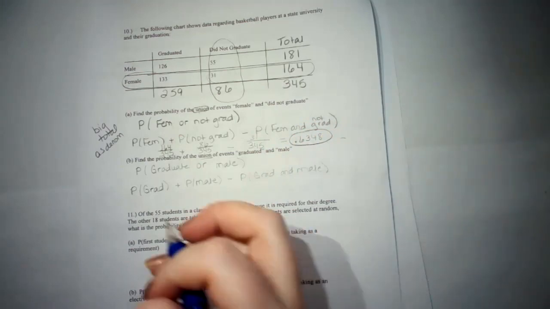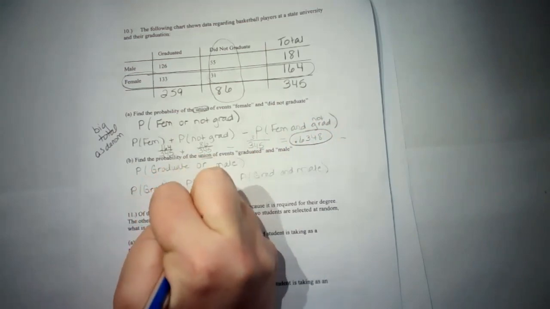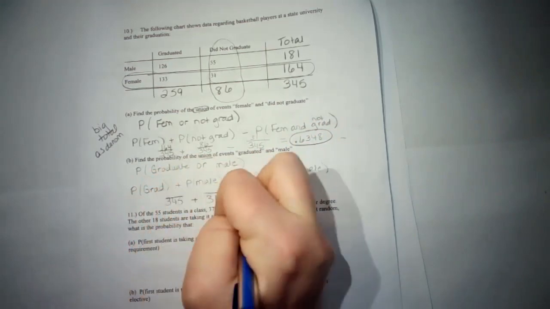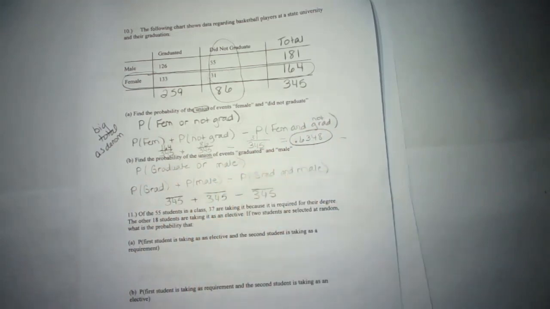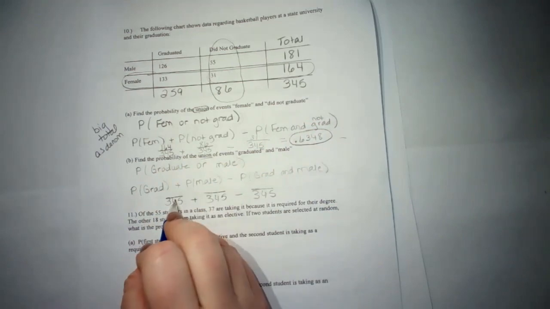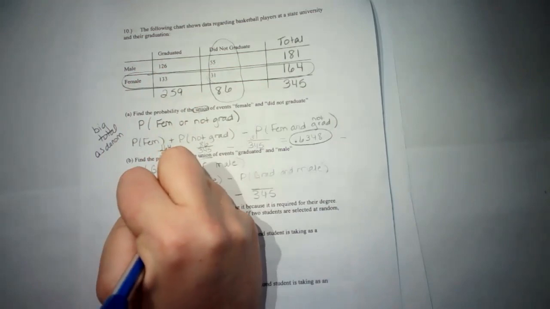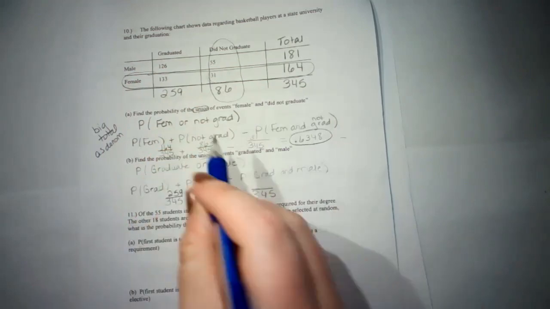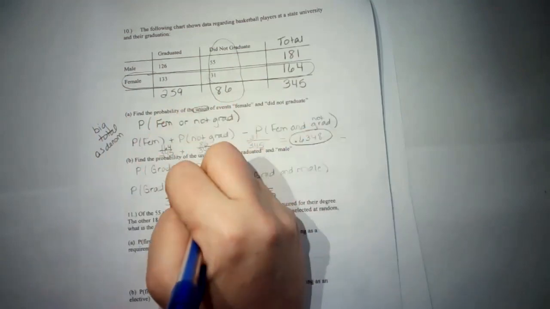Okay, because it's an or, they're all going to have the same denominator all the way across. So the probability they're a graduate would be 259 as a numerator. Probability they're a male, that would be 181 as a numerator.